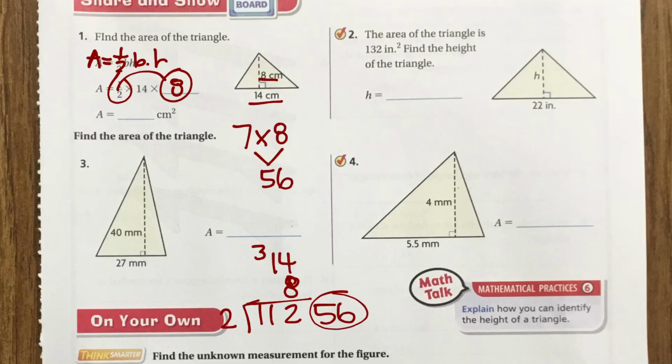Sometimes taking a half of a certain number is a lot easier than timesing the whole number together and taking half, okay? So you could times half by either one of those numbers and then times it by the other number, okay? So there's 3 ways you can do this. Okay, so this is 56, okay?